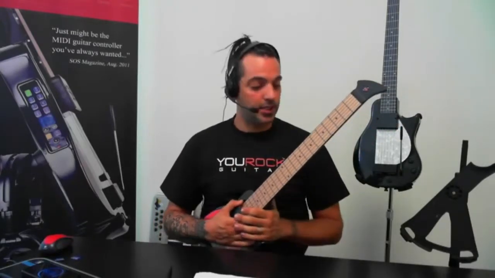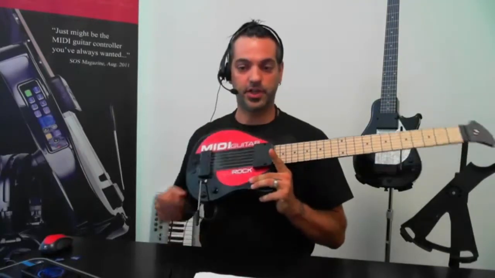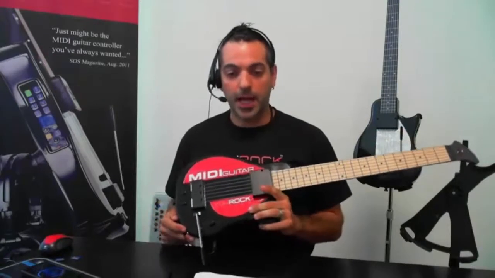and just play it that way, which really expands the creativity. So that's a little bit about the tap and the slide mode. Little nuances built in to make it a bit more guitar-like for you.